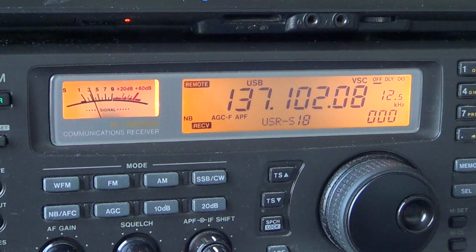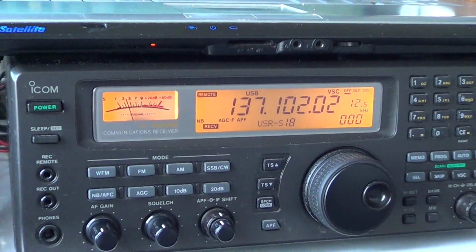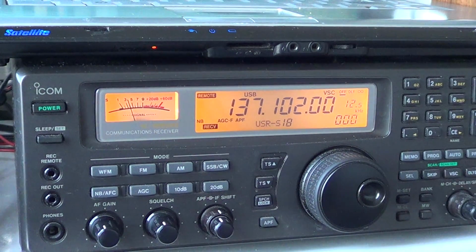So as you can see, this is the signal that is transmitted by the NOAA 19. NOAA 19 is a weather satellite from the National Oceanic and Atmospheric Administration in the United States. They have, I believe, 4 satellites that are actually working in low orbit: NOAA 15, 17, 18, and 19. So these are really low Earth orbit satellites.